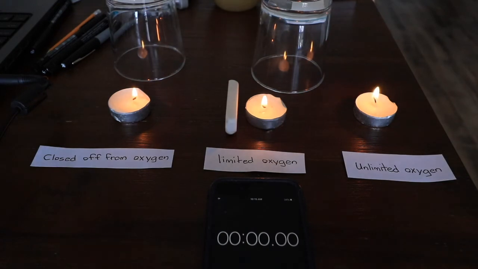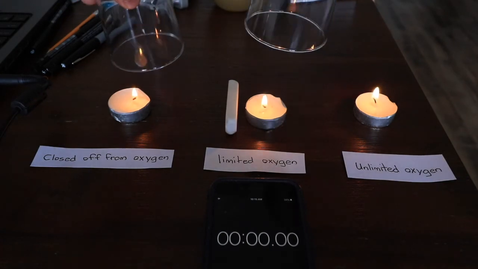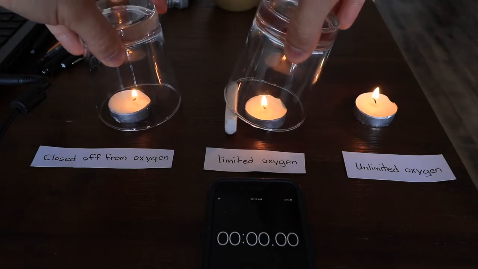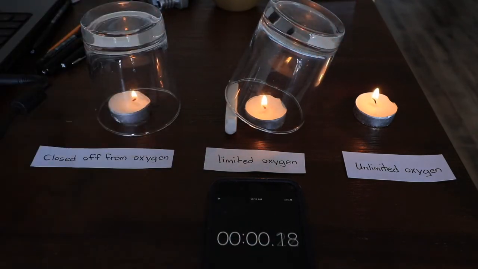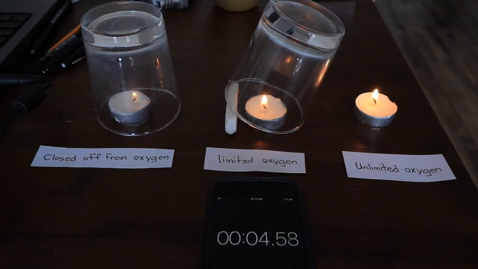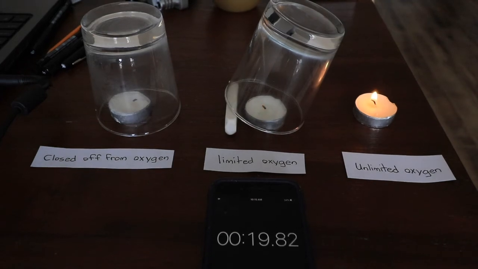The next thing I'm going to do is to place the glasses on each of the candles, and then I'm going to start my timer. I'm going to record the results and make sure that I know when each of the candles go out. As you can see, the one closed off from oxygen has already gone out, and the one with limited oxygen is slowly fading away. Oh, and it looks like it has gone out too, while the one with the unlimited oxygen stays lit.